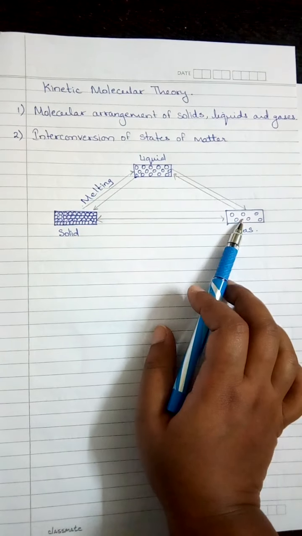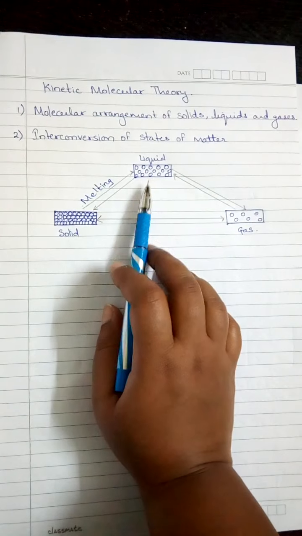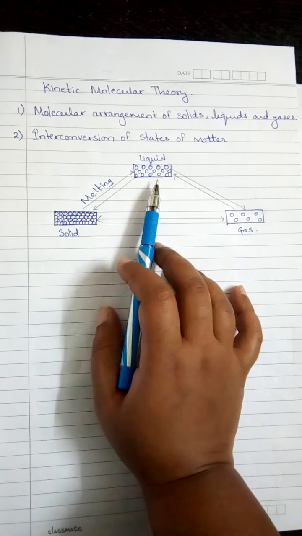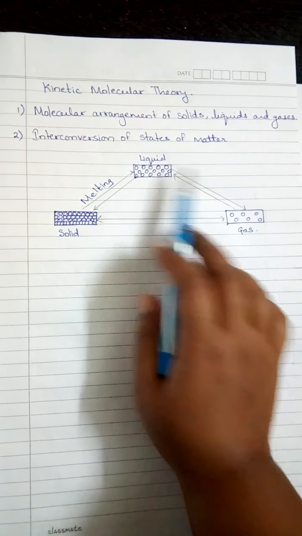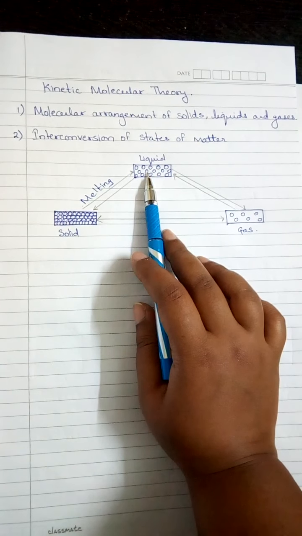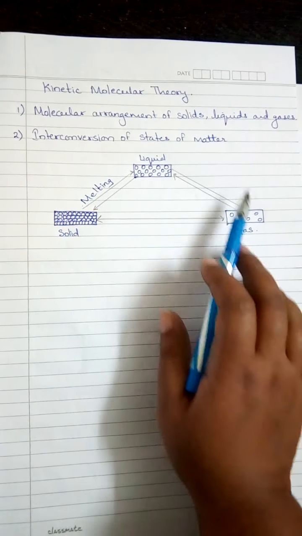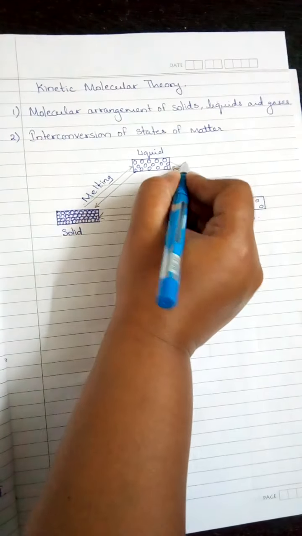Liquids will change into gases. Now if we take the liquid and heat it again, it will change to gases, because the molecules will again start moving faster and go far from each other. This conversion is called evaporation.